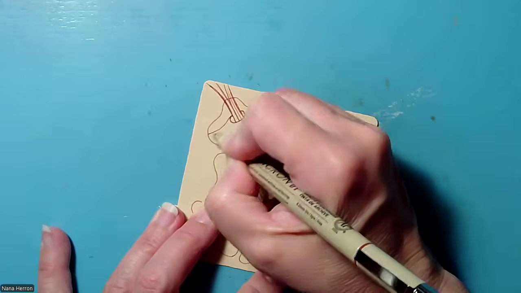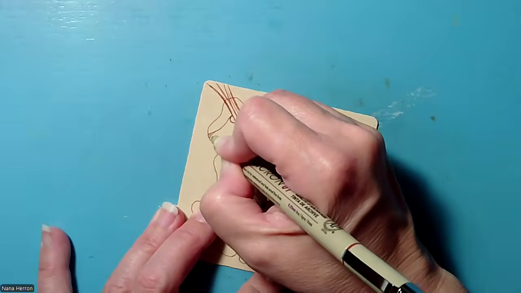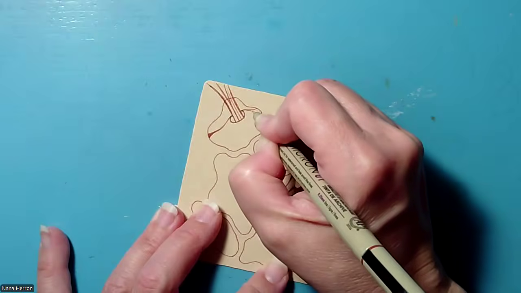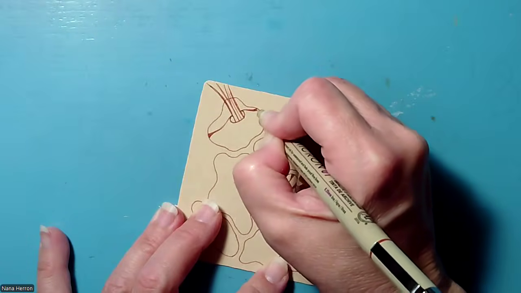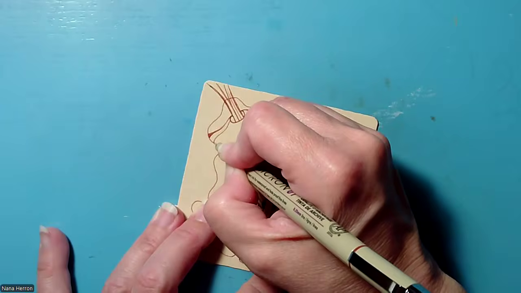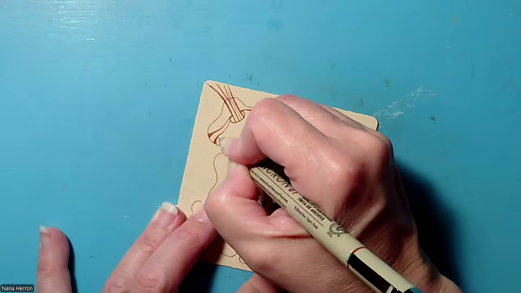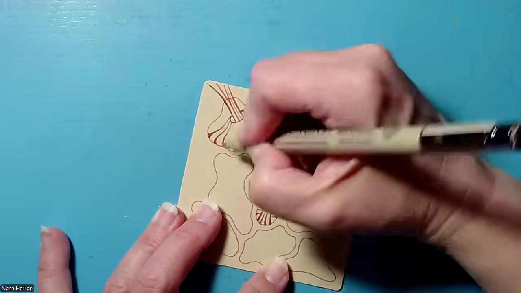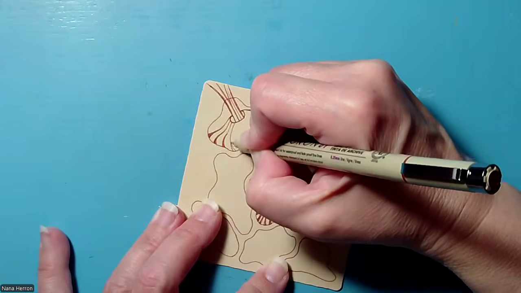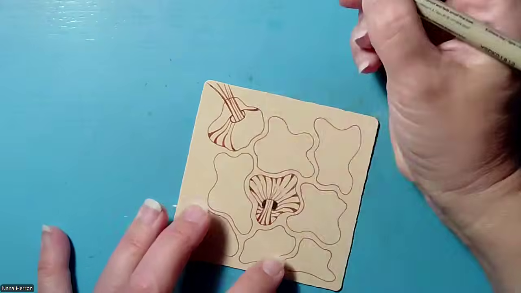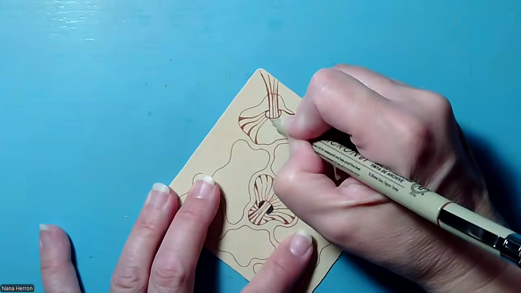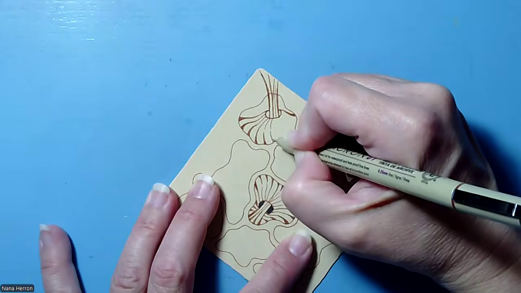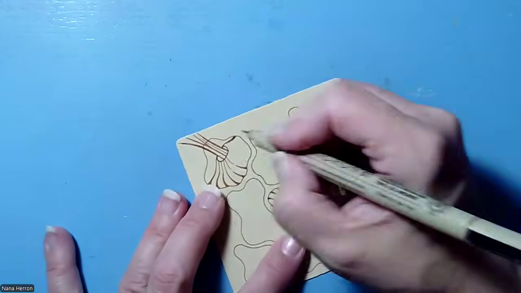So starting at the top of that C shape, sending it an arm out, and adding a little love there, and doing the same on the other side. From there, we just keep going. I'm going to switch to the other side now.